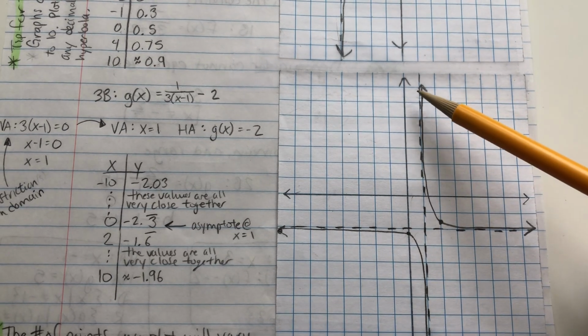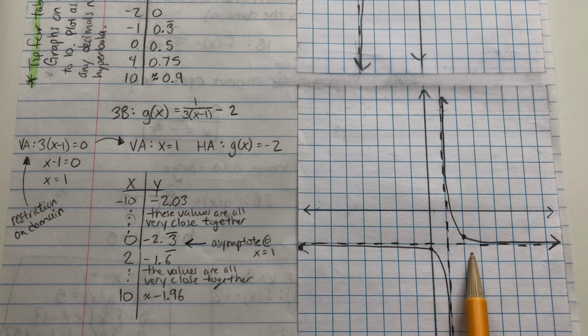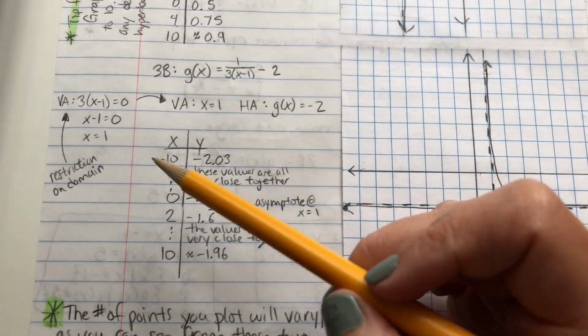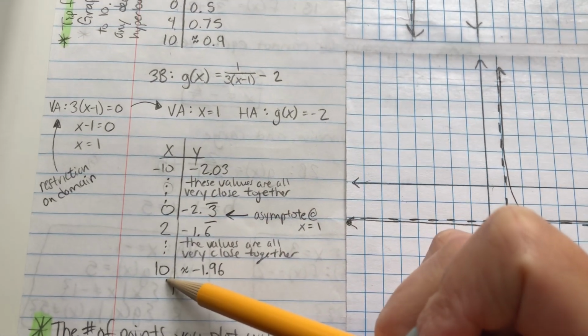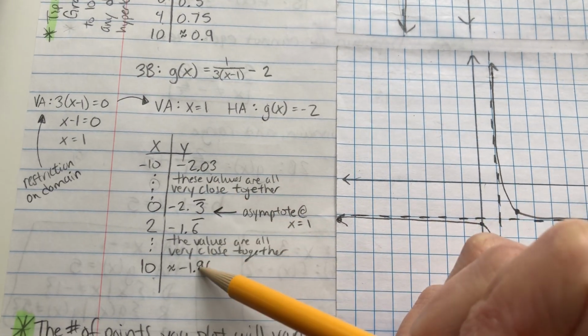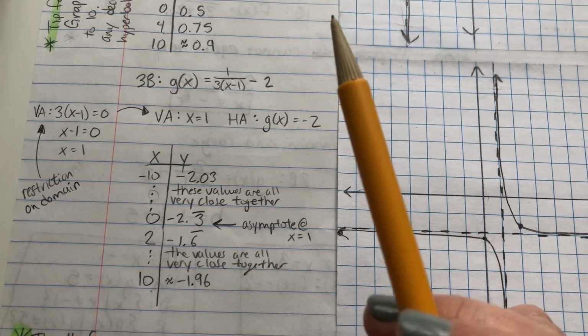So I'm going to draw my vertical asymptote at 1, my horizontal asymptote at negative 2, and then fill in my table of values. So here I'm starting with negative 10 and 10 since that's what my homework is telling me to use. And I'm getting some pretty close together numbers, which is telling me that my table of values could probably be pretty small as well.